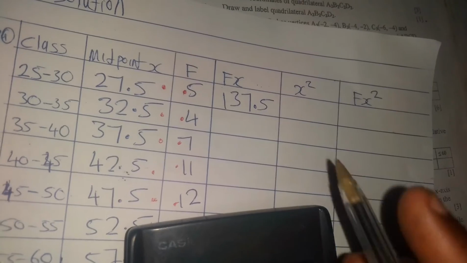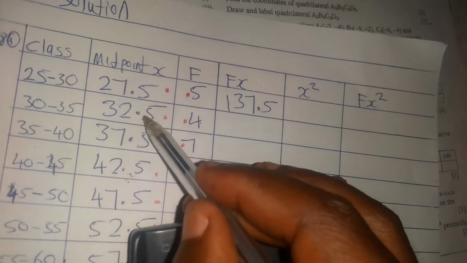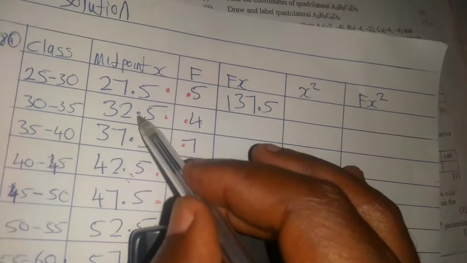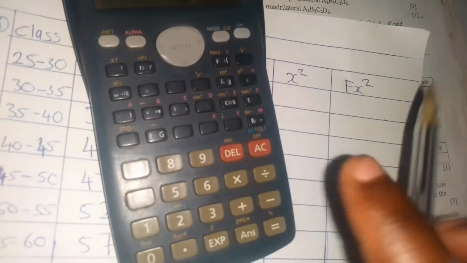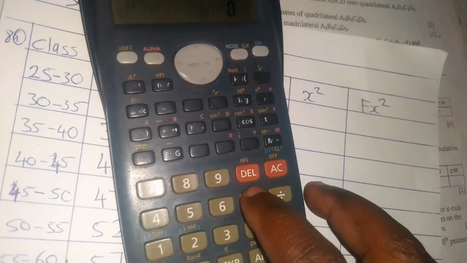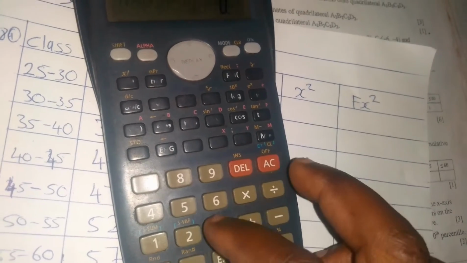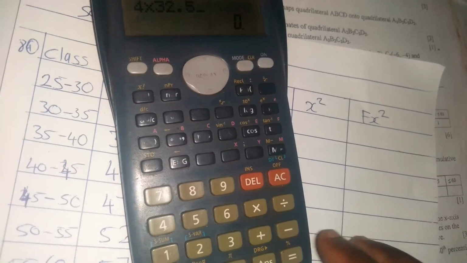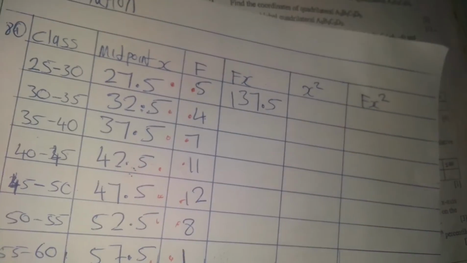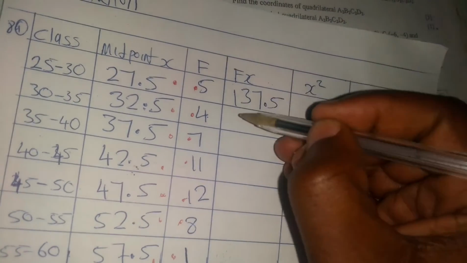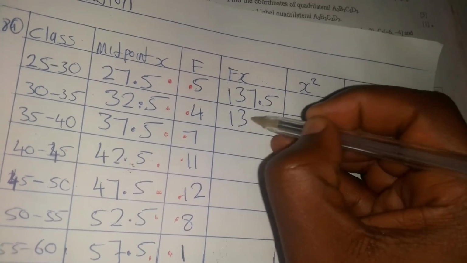The next thing, I say 4 times this number. So on the calculator, again I'll say 4 times 32.5. That's 130. 4 times 32.5 is 130. So here I'll get 130.